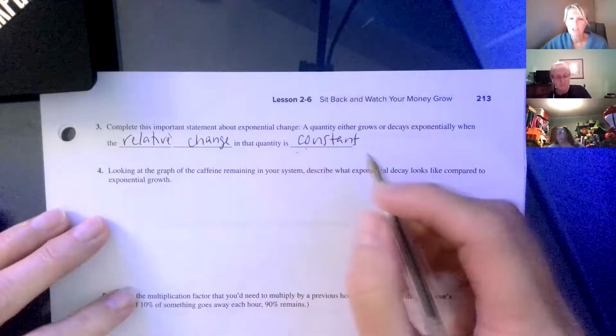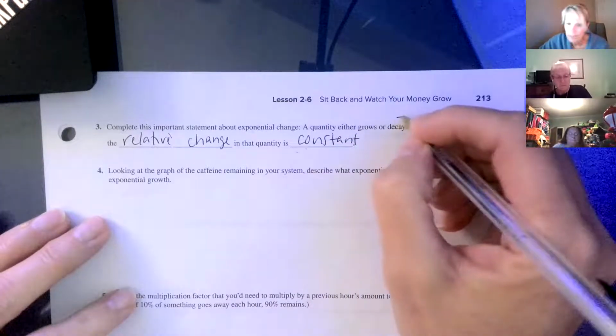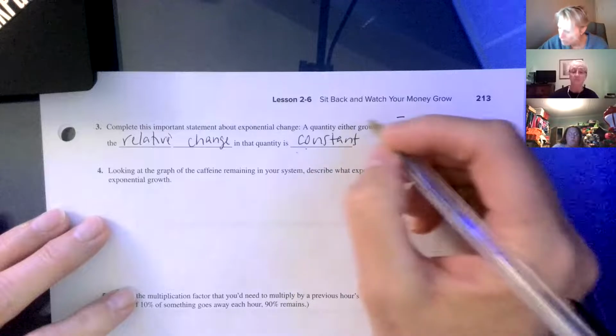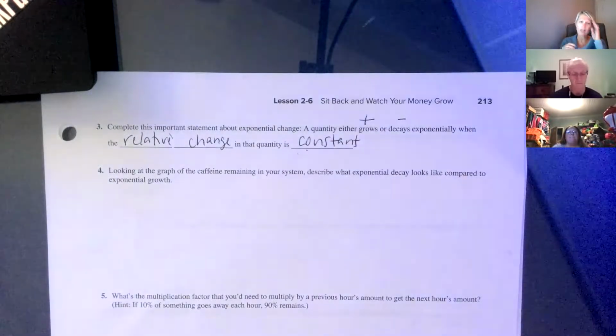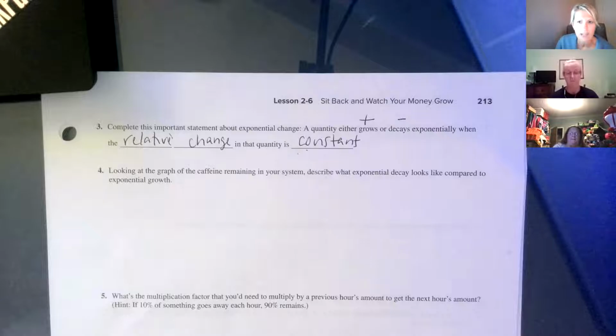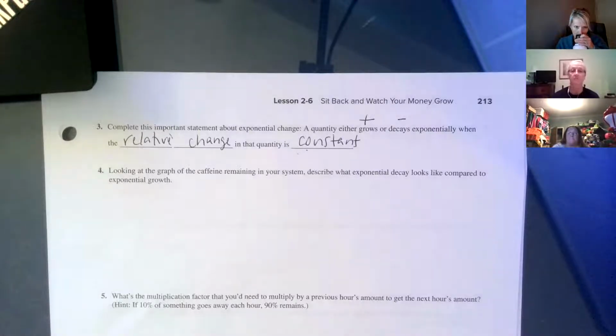If the relative change is negative, it's going to be a decay. It's going down. If it's positive, it's going to be a growth. But as long as that relative change is constant, then we know it's exponential, whether it's up or down, right?